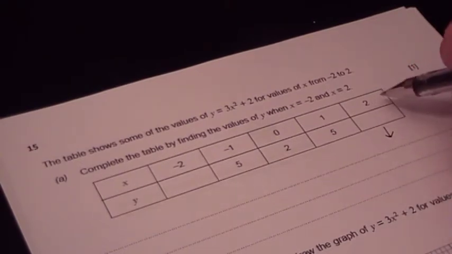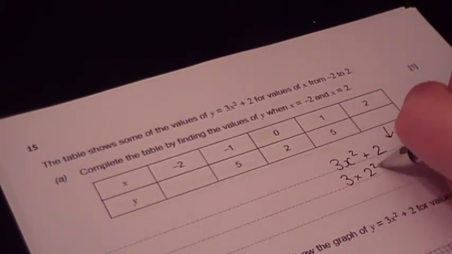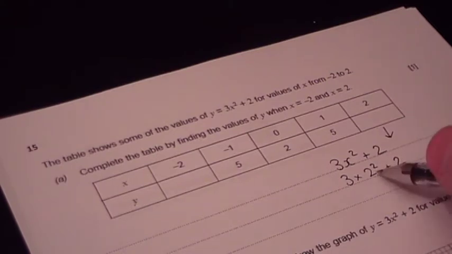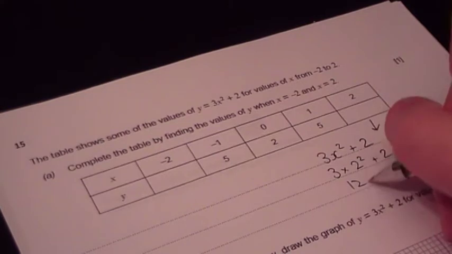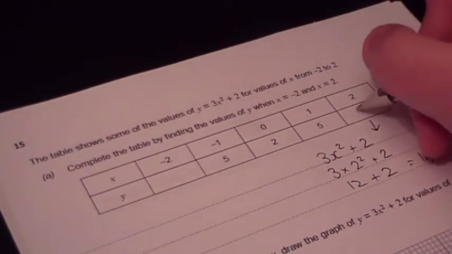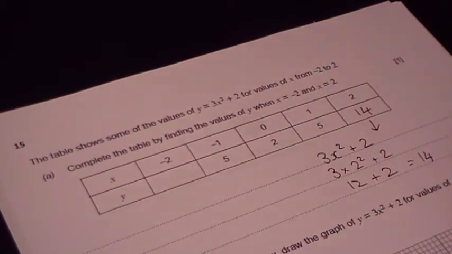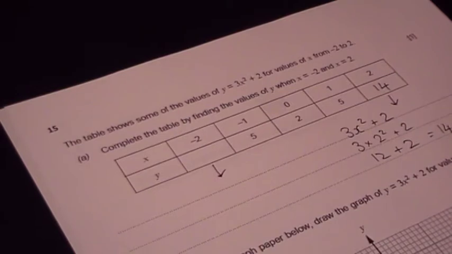So I'm going to put 2 in to 3x squared plus 2. So that's 3 times 2 squared plus 2. Remember your BIDMAS now. 2 squared is 4 times 3 is 12. So that's 12 plus 2, which is 14. So 2, 14.